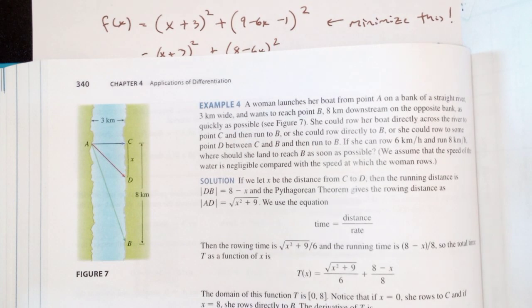Let's take this same problem and turn it into a cost problem. I need to run internet cables, data cables across the river. Going across the river is expensive. It costs me $1,000 a kilometer to go across the river.